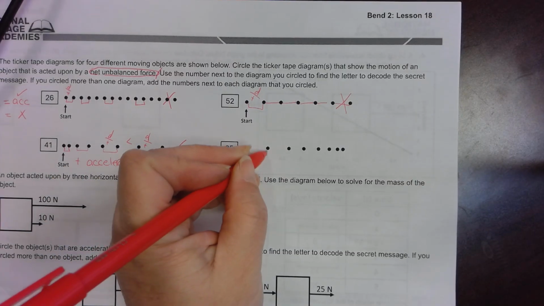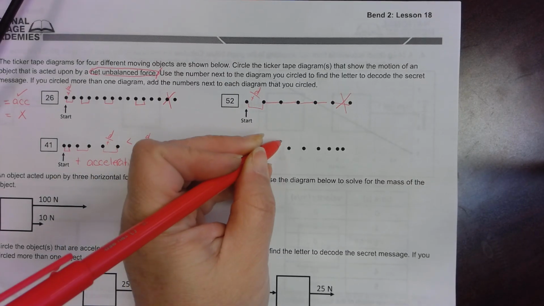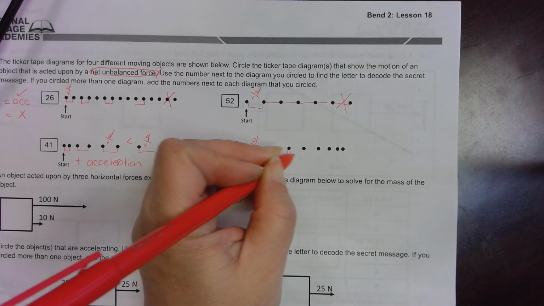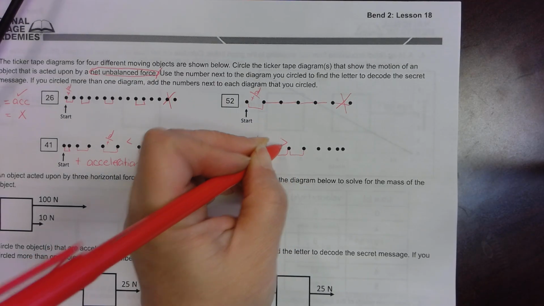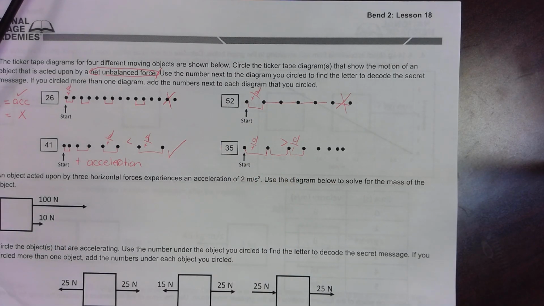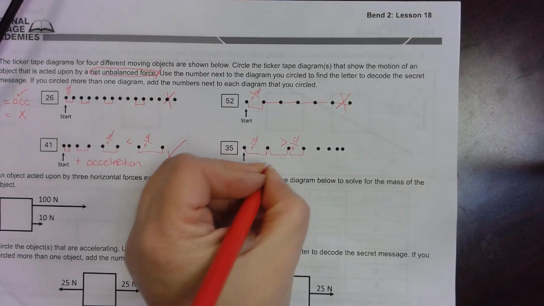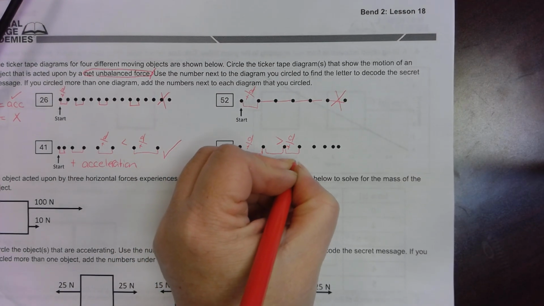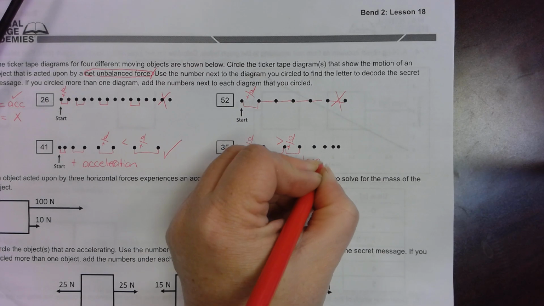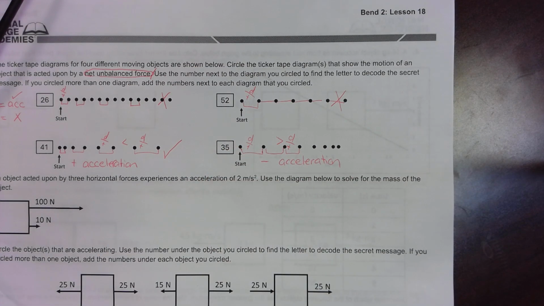In this one, I notice that each time, my distance divided by time is smaller. My distance is getting less and less. That means my speed is decreasing. This is negative acceleration. That means it is being acted upon by an outside force to reduce its speed.